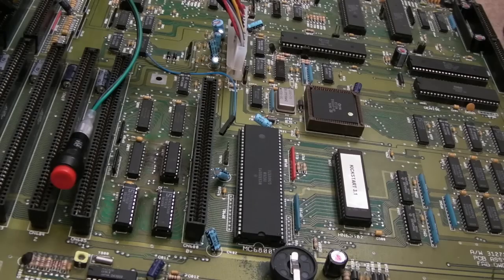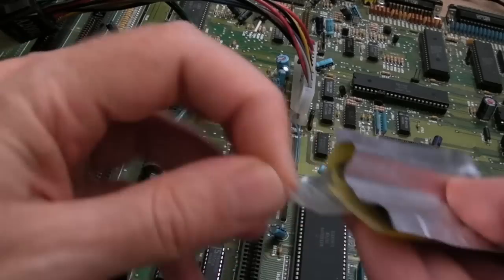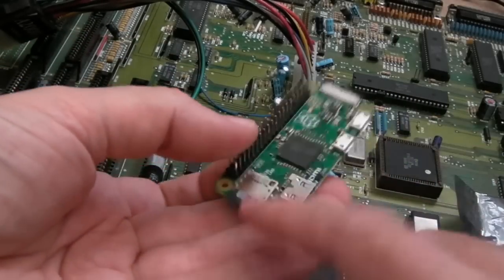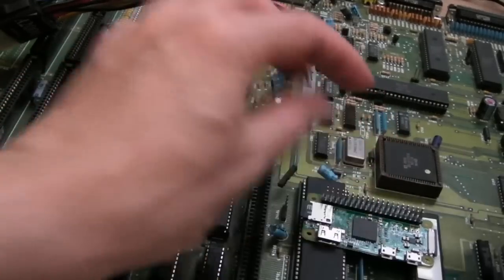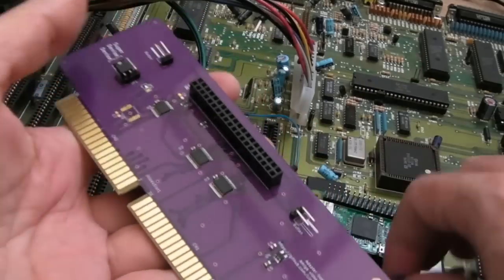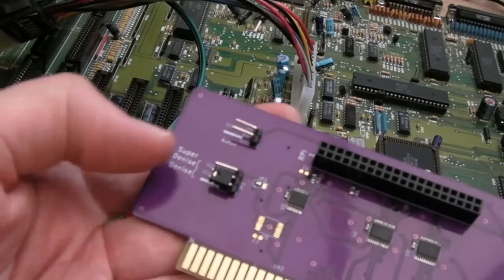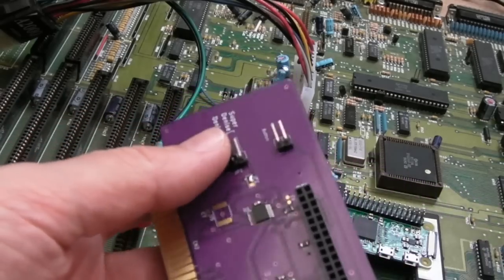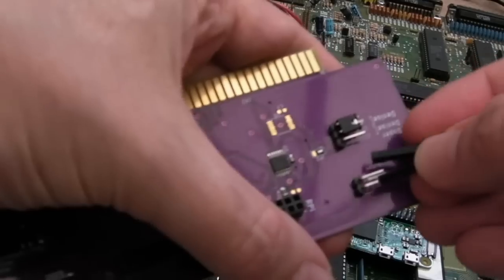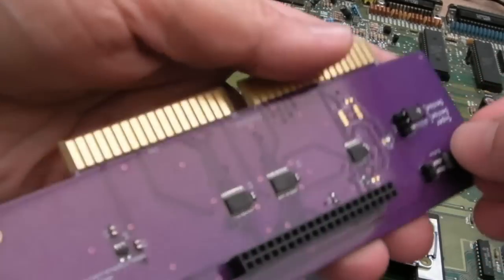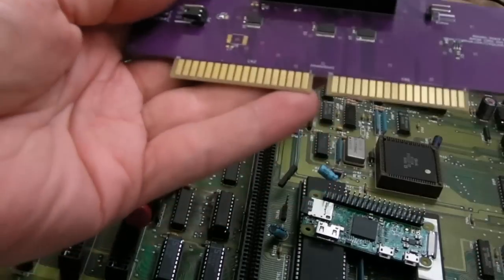So we've got the Rev 6.2 A2000, so we've got the Pi inside here. It's already got the SD card, this is already set up. It might be an older version of the software, so we'll soon find out. So we've got Super Denise and Denise, so it's already set to Denise, that's correct, because this has just got a Denise, this one. And the button goes on here. I love this PCB colour, it's gorgeous, isn't it?